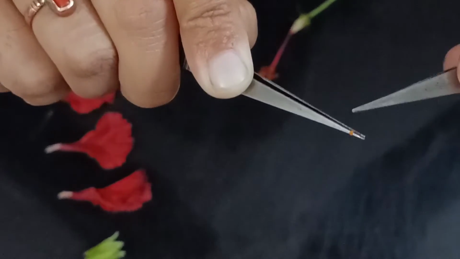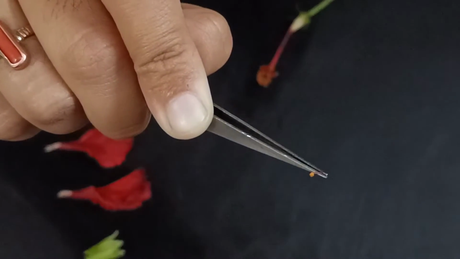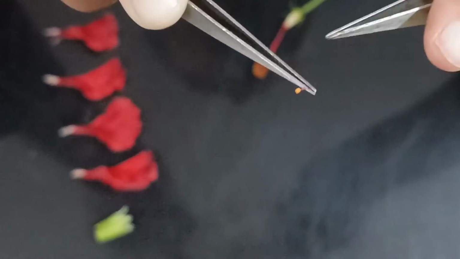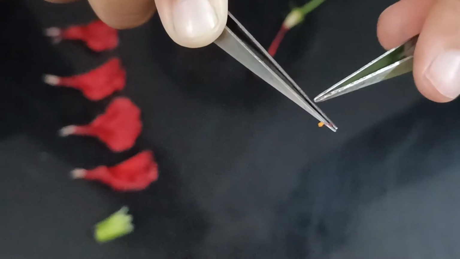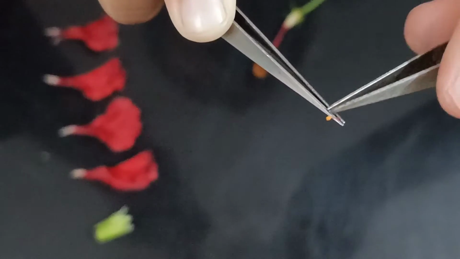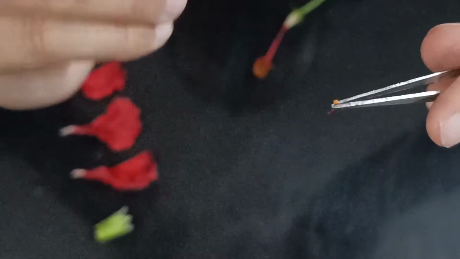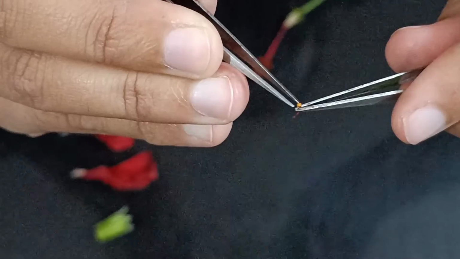You see this structure. So this is the filament and this is the anther. This is a bilobed structure. I've already told you the structure. So this anther, this very tiny portion, contains pollen, right?